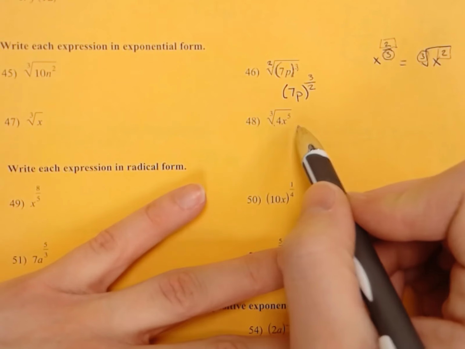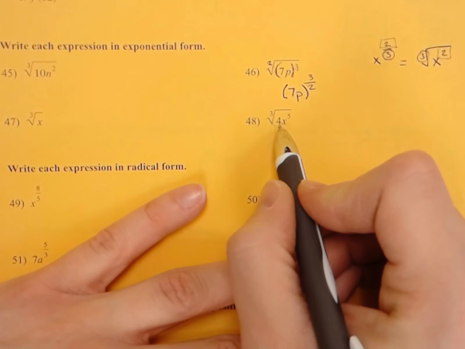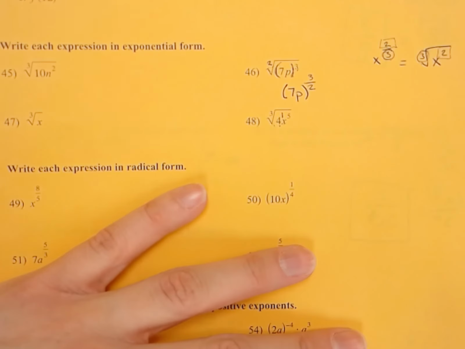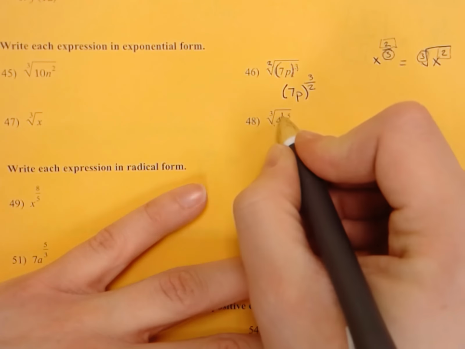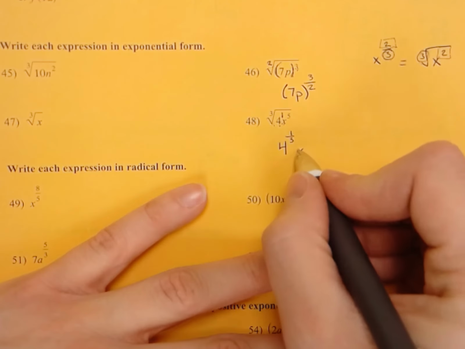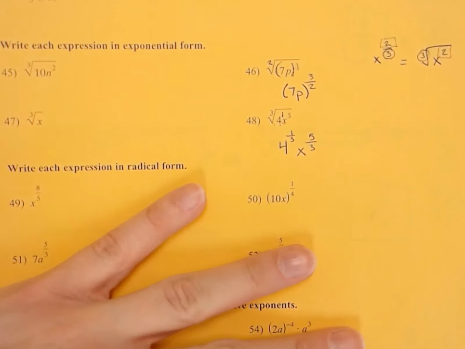On something like 48, notice what is the invisible exponent on the 4? 1. So I have 2 separate things going on there. Well, I'm going to do it in the same method. I'll just have 2 separate fractions. So I'll start with the 4, numerator, denominator, 4 to the 1/3, and then I have x, numerator, denominator, x, 5/3.